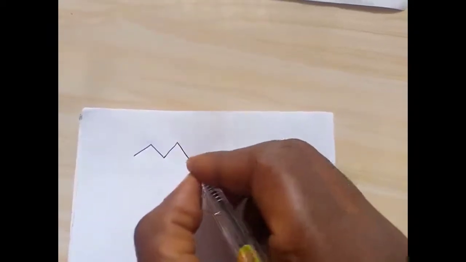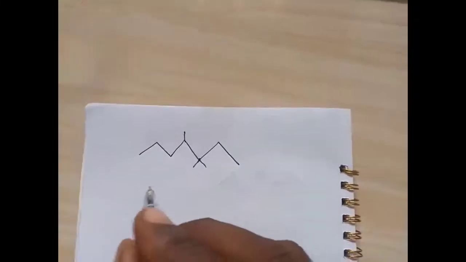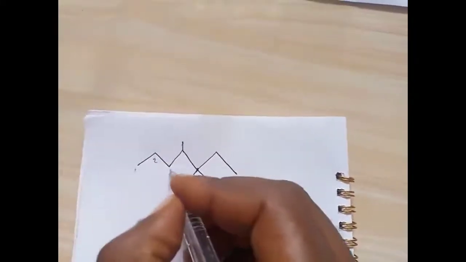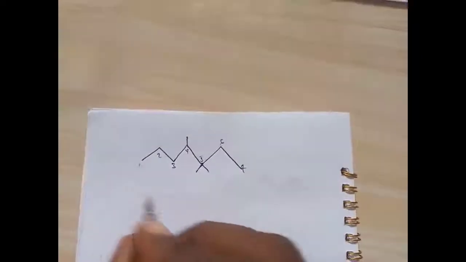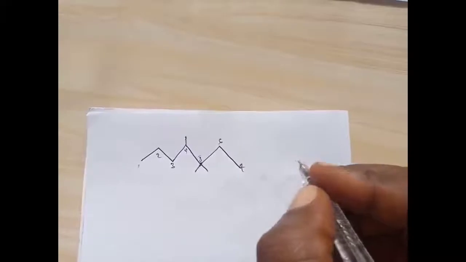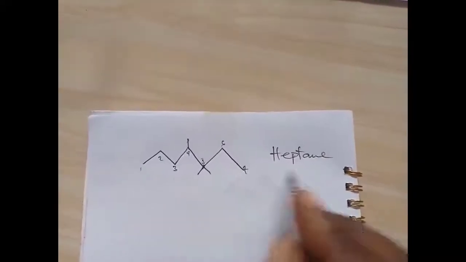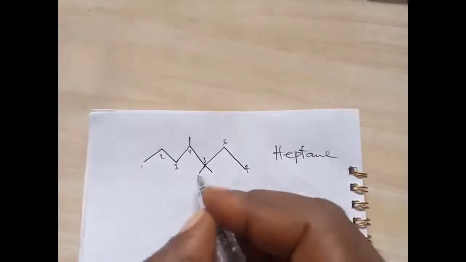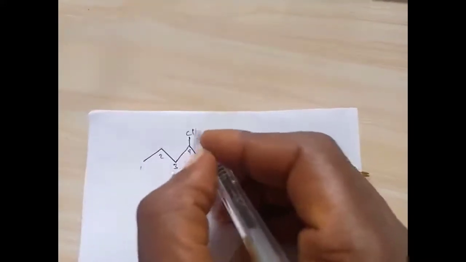So let's see another one. So let's name this. If we start from here, 1, 2, 3, 4, 5, 6, and 7. Remember 7 is heptane. There is a substituent here, and here there's also a substituent.